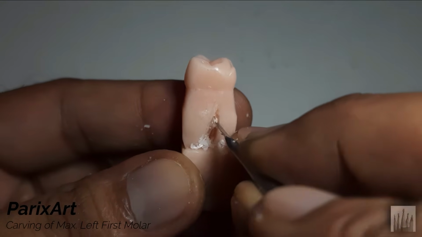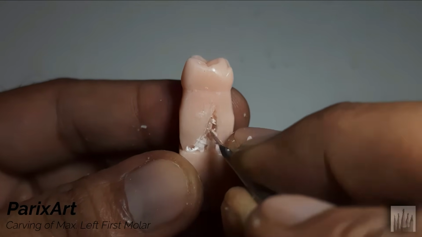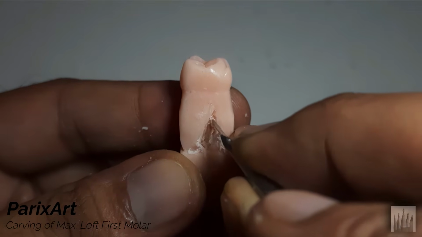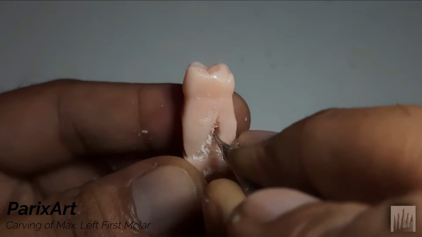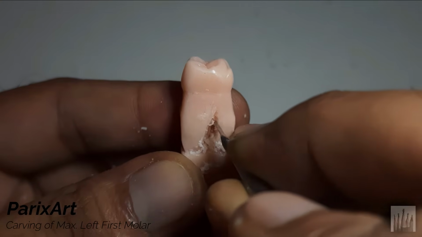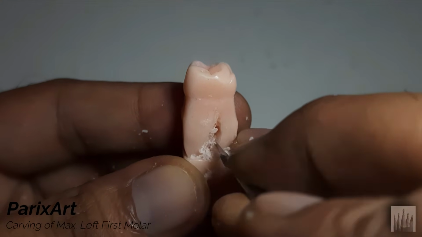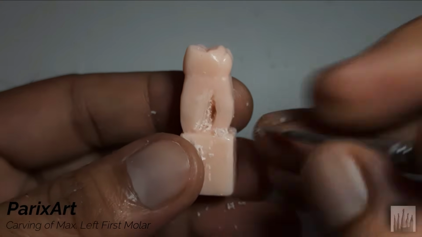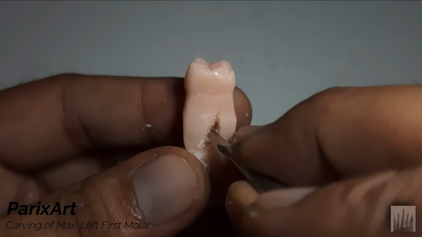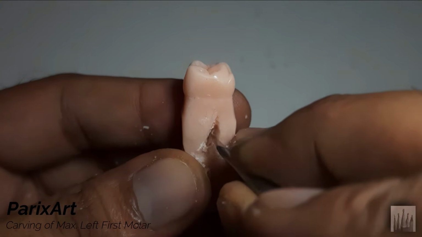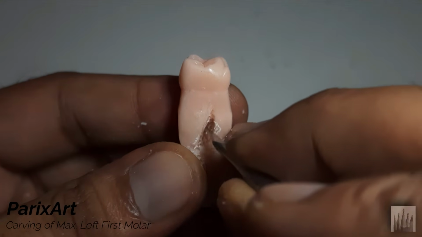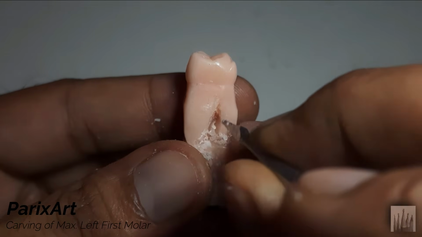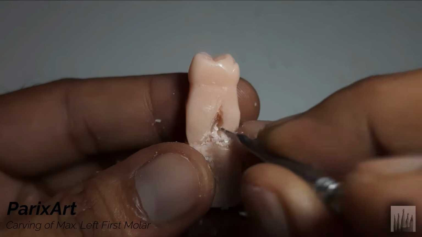Don't apply too much pressure, just try to shave it. Keep carving on both sides, this curve and this incline, and then deepen.